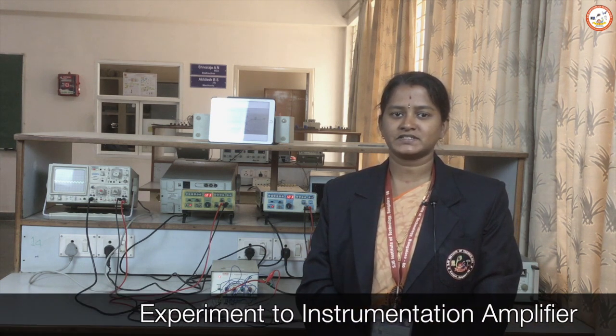Today we are going to learn about Instrumentation Amplifier, which is the first experiment in the ACLIC lab, 4th semester, according to the VTU syllabus. Instrumentation Amplifier, as the name itself indicates, is used in industries. The main application is, suppose in industry or consumer applications, we'll be measuring a few physical quantities like temperature, humidity. Those quantities have to be converted or controlled.